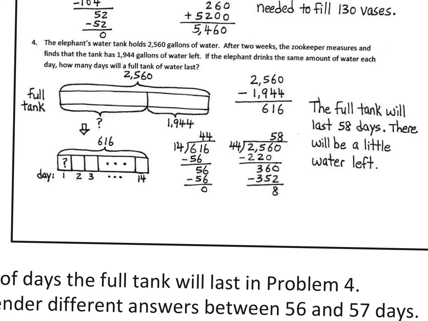Okay, here we have the work. The final answer would be the full tank will last 58 days. There will be a little water left. Okay, so we saw, here's that 2,560. After 2 weeks, first off, you have to figure out how much is per day, right?